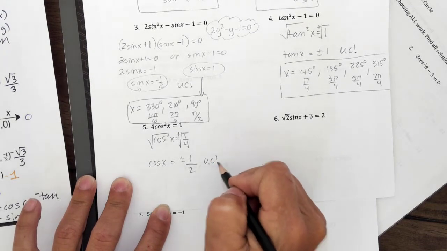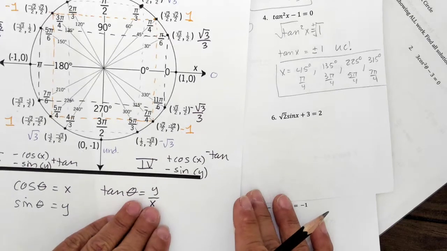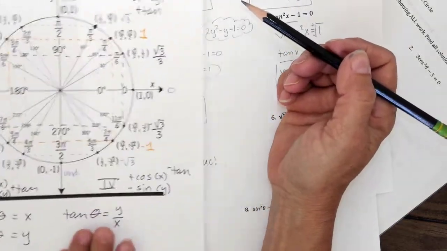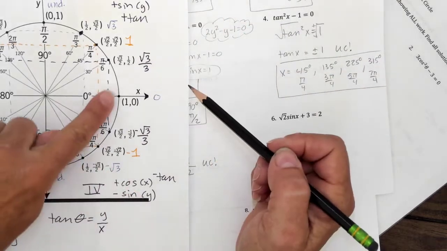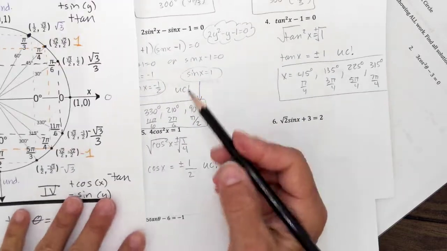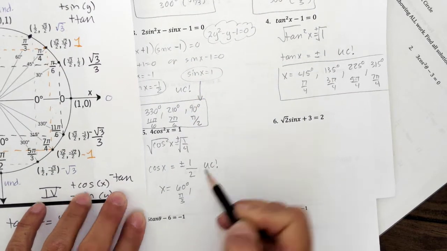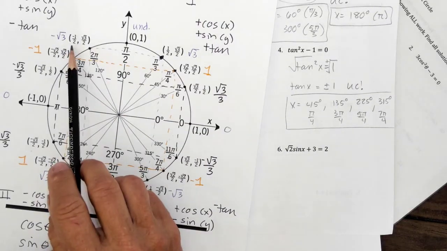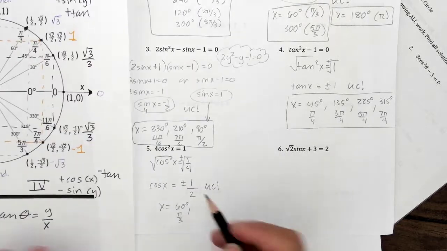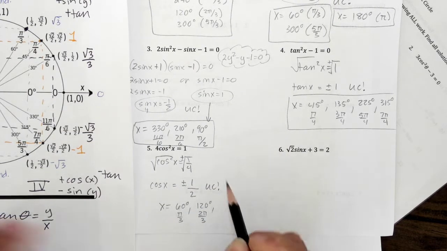And now it's unit circle time. I'm looking for any place where my cosine, aka x, is going to have a value of either positive or -1/2. So as I cruise around here, this is the first spot where I see a cosine value of 1/2. So my first option is 60 degrees or pi thirds. I also have a cosine of -1/2 here as I go around. So then my second option is 120 degrees or 2 pi thirds.